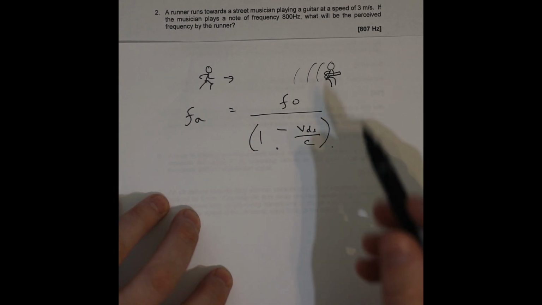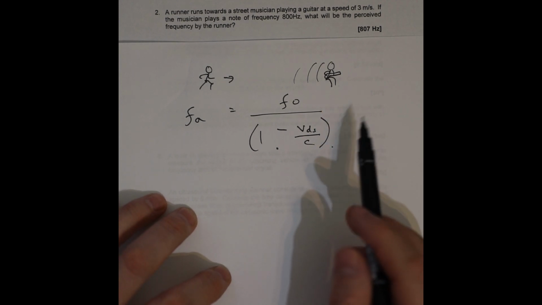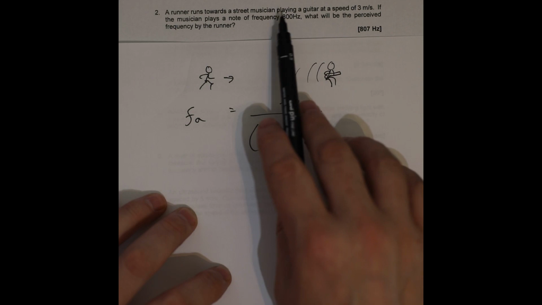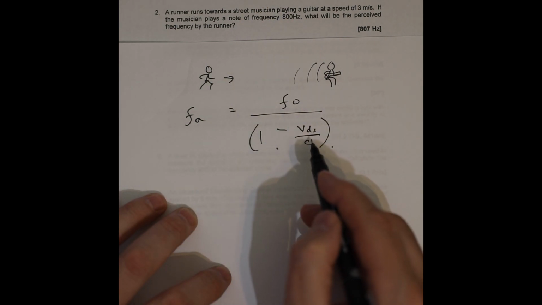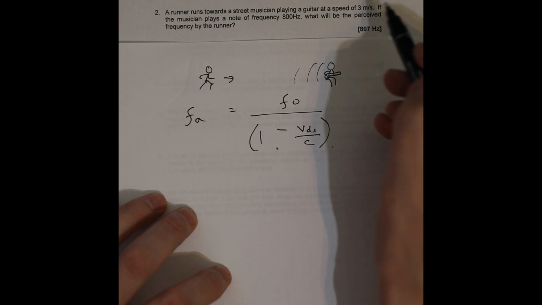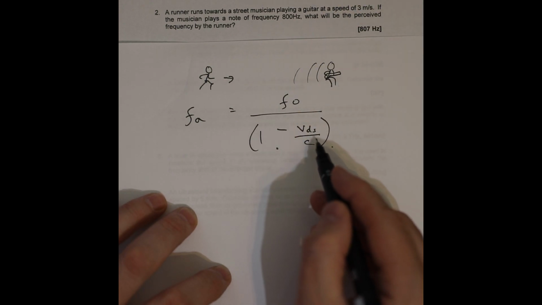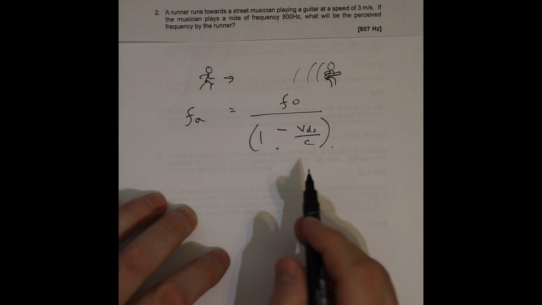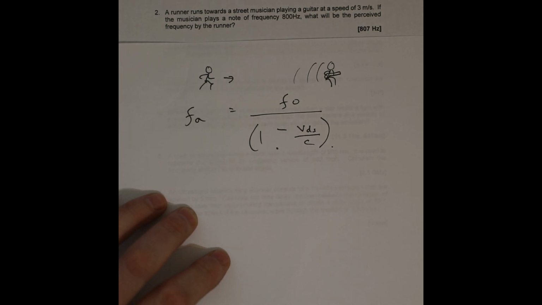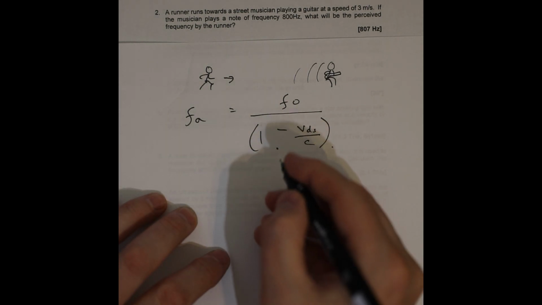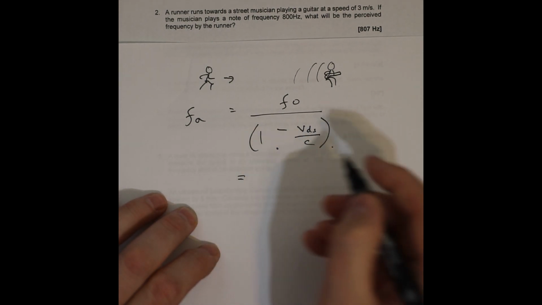So once again, if we look at what information we have here for this question, basically we have the emitted frequency, which is 800 Hertz. We have the velocity difference between the two of them, given as 3 meters per second, and the speed of sound is given in the example sheet as 340 meters per second. So let's just fill these values into the equation.